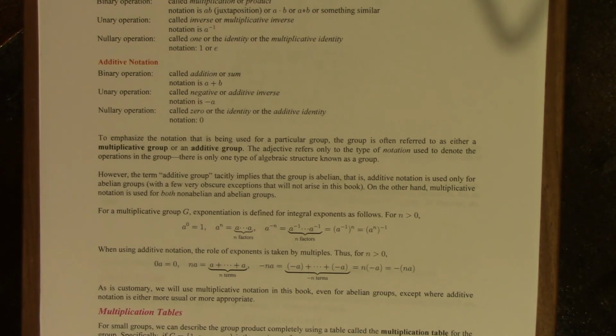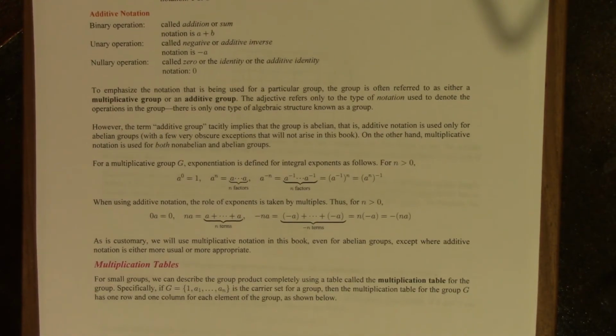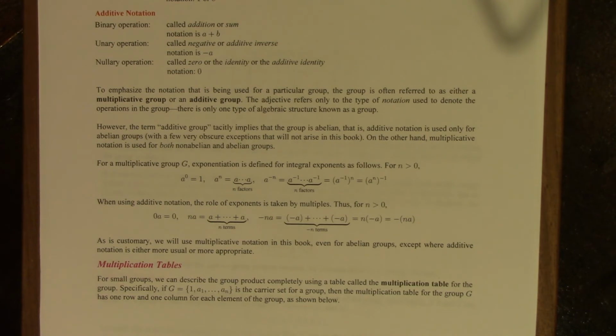To emphasize the notation that's being used for a particular group, the group is often referred to either as a multiplicative group or an additive group. So I will, for example, use the phrase the additive group of rational numbers later on. And these adjectives refer only to the type of notation. There's only one kind of group. It's a question of what notation you use for it. You can use additive notation, in which case it's called an additive group, or you can use multiplicative notation, in which case it's called a multiplicative group. But the term additive group and writing a group in additive notation tacitly implies that the group is abelian. We do not use additive notation for non-abelian groups.